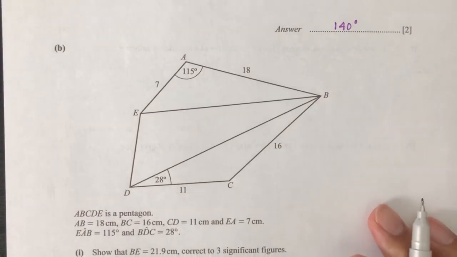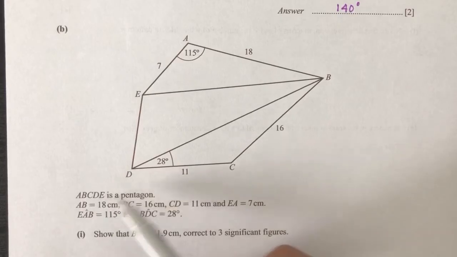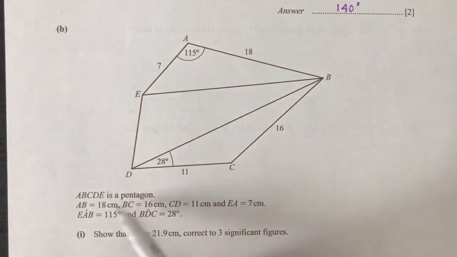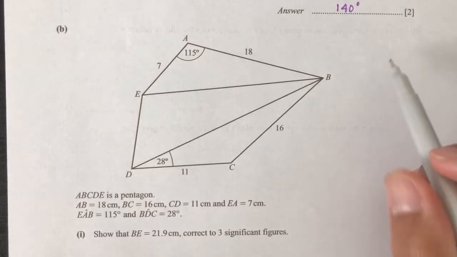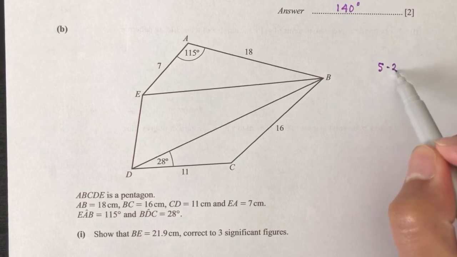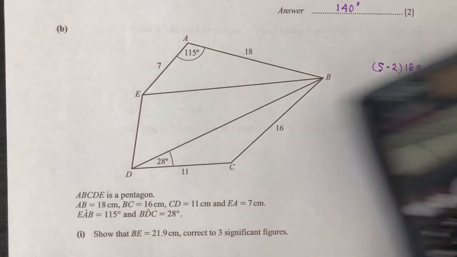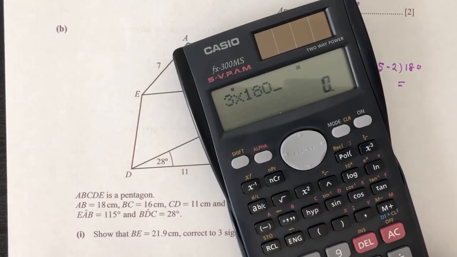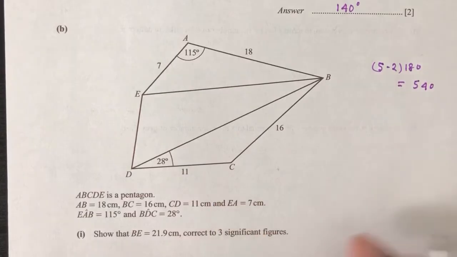Now for part B, we have A, B, C, D, E. A, B, C, D, E is a pentagon, it has 5 sides. Which means, what is the sum of all the angles? 5 minus 2 times 180. That will be 3 times 180, that will be 540. That's the sum of all the angles in this pentagon.